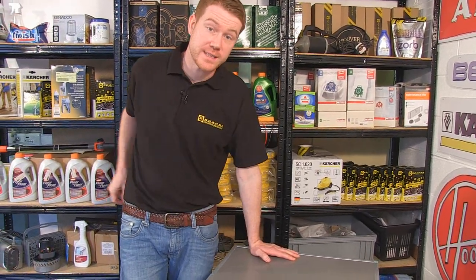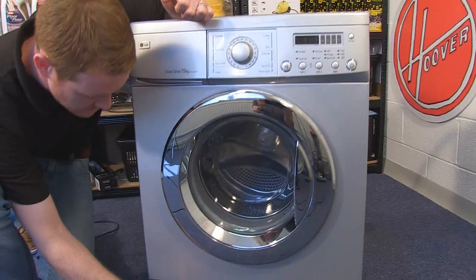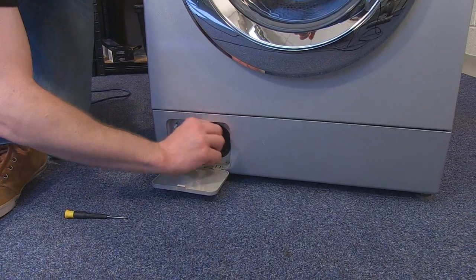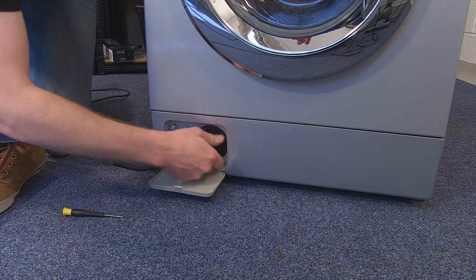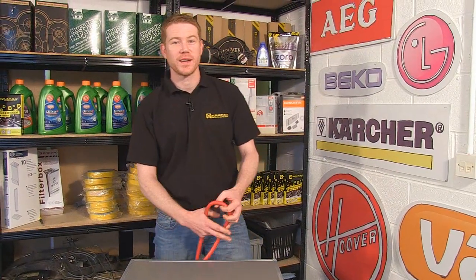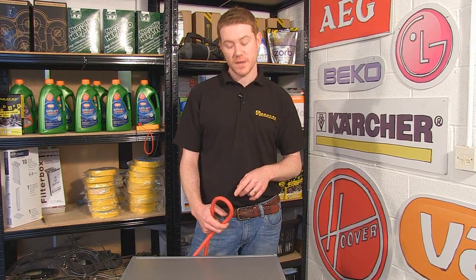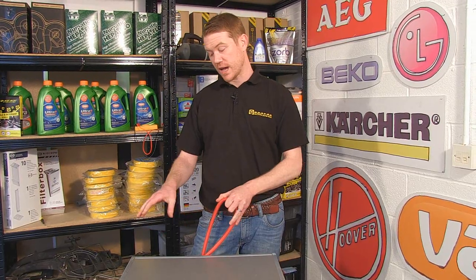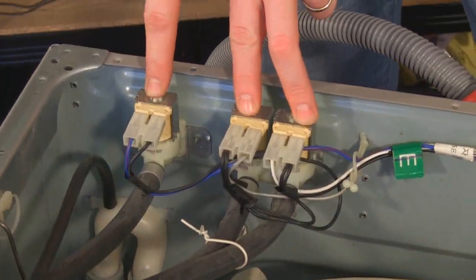It means the machine is not being able to empty correctly. So check the pump and check for any debris that might be stuck in the filter. If your machine is displaying IE, that is input error. It means the machine has had a problem filling with water. Check for a kinked or trapped hose and also check the valves inside the machine.